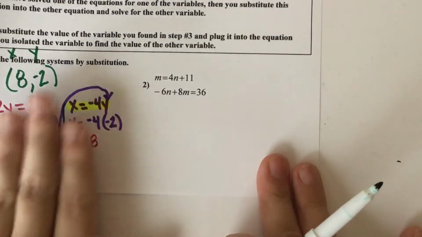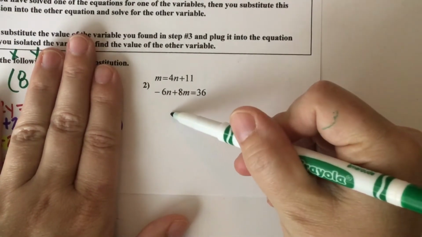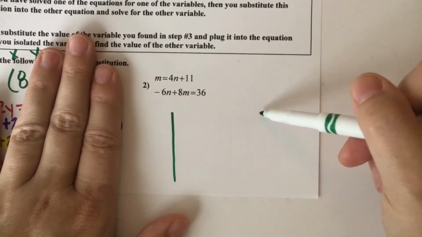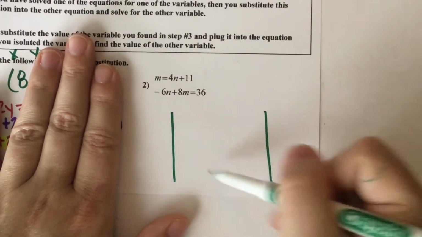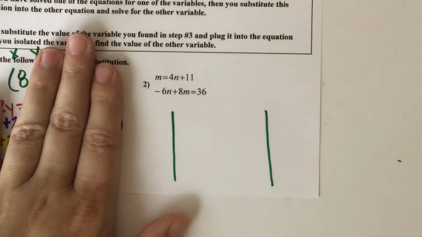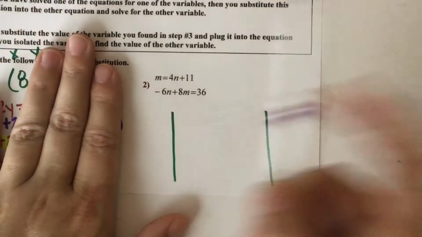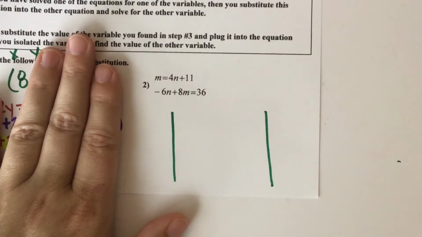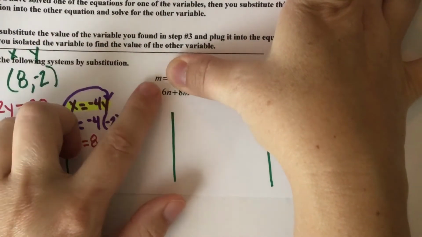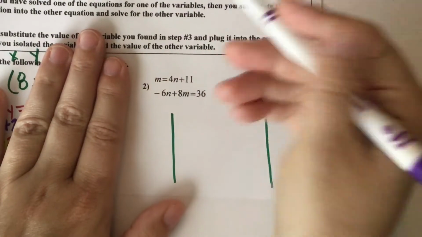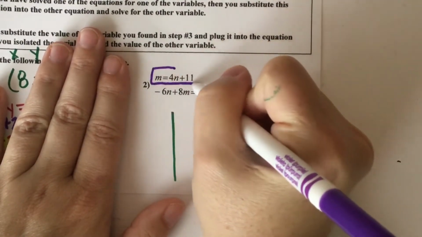I got to get my bread, meat, bread ready to go. So bread, meat, bread. Okay, we need the biggest section for the meat here. Okay, so do you see a variable all by itself on one side of the equals? Yes, the m is all by itself on the left side of the equals on the top equation. So that means this top equation is substitution ready.